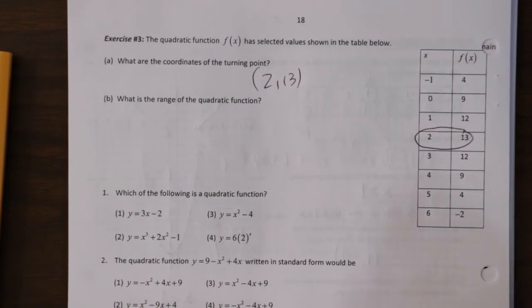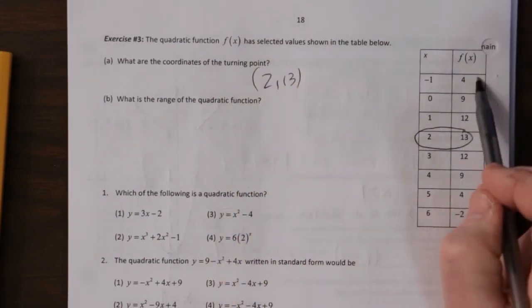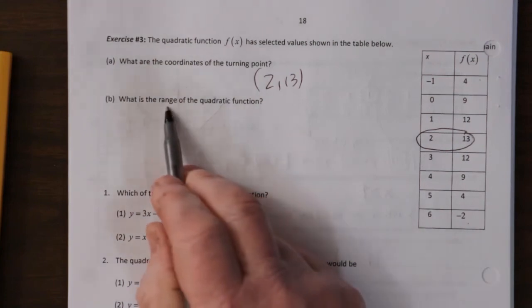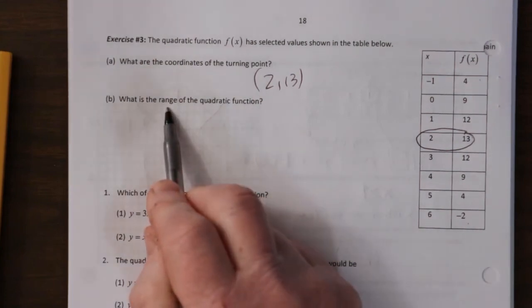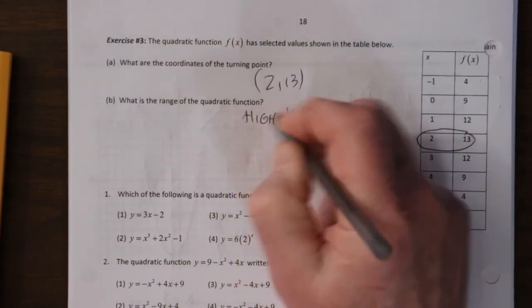Now, this says that it has selected values. That means that it stops here and it stops here. All right, that's going to be important for us. So it says, what is the range for this particular function? So we're going to look for the highest y and the low y.